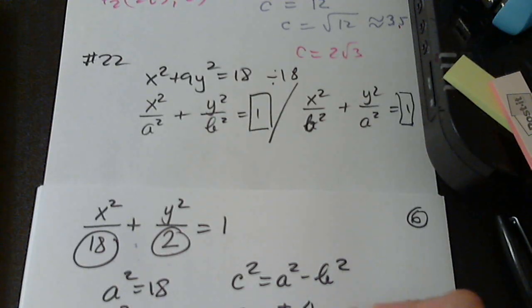Now the foci, F1 and F2. C is plus or minus 4. So 4 right here, 4 right here. So negative 4 comma 0 and 4 comma 0. Oops, I already have the parenthesis. Good. Now we have the square root of 2, which is 1.4. Okay, somewhere here, somewhere here. And now I'm ready to graph the ellipse.